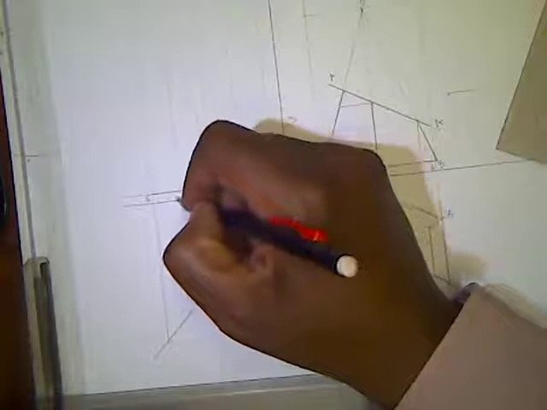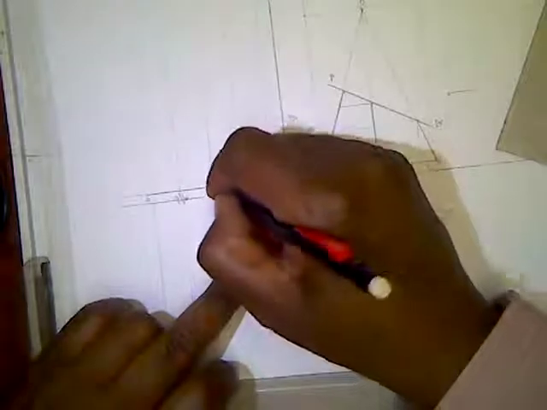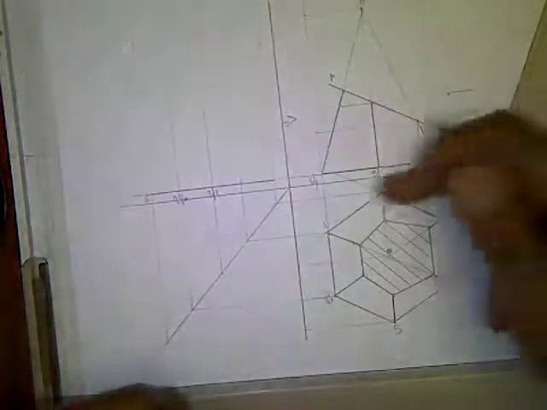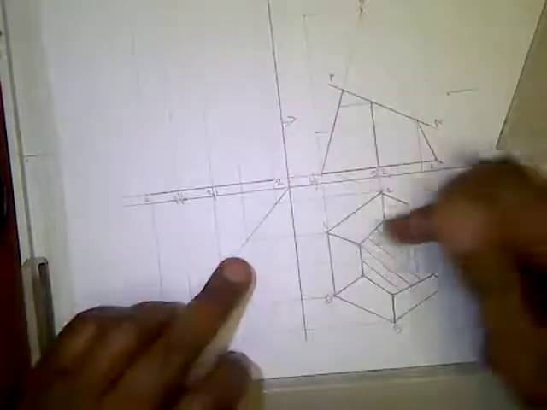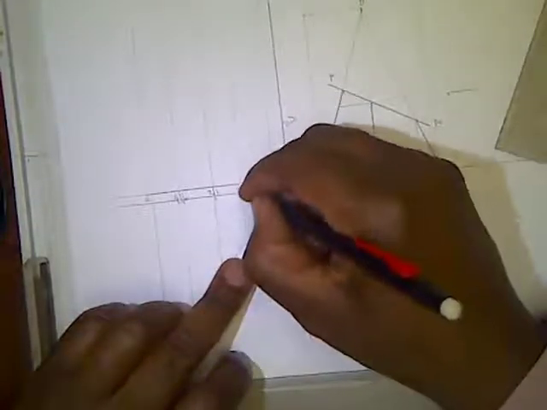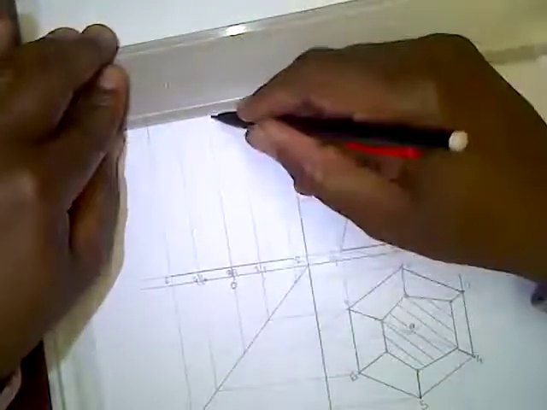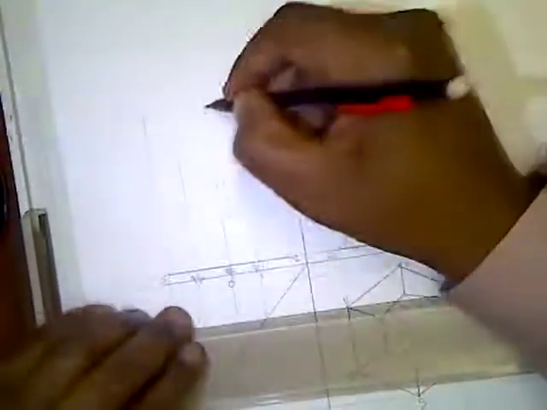I'm seeing 4. Behind 4 there is 6. I'm seeing 3. Behind 3 there is 1. Then here I'm seeing 2. Here I'm seeing 3. Behind 3 there is 1. Here I'm seeing 0 at the top. 0 is at the top. There is 0.